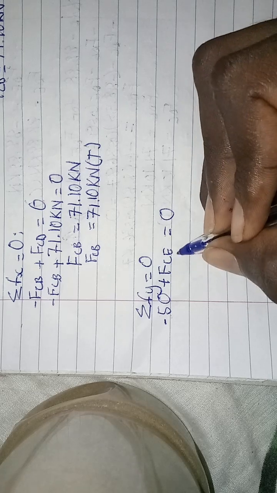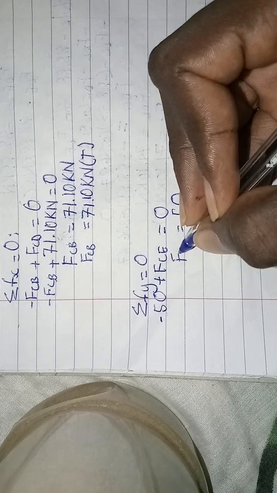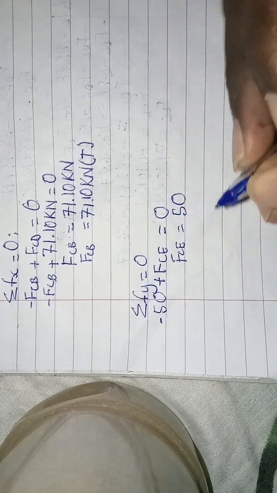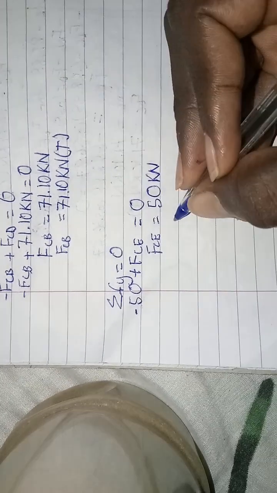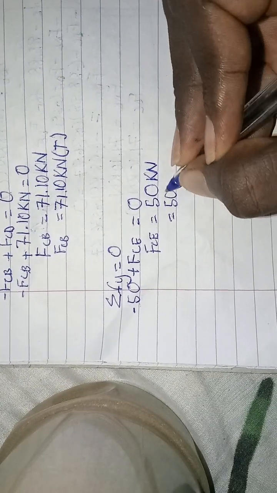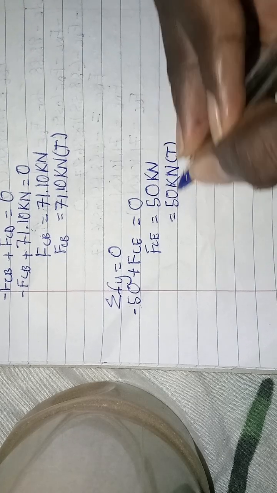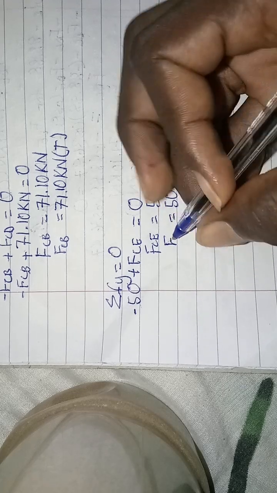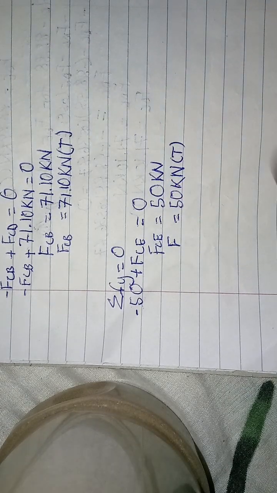So the 50 will cross the equal to sign to be 50 for force CE. So force CE is equal to 50 kilonewton. So it is under tension. So 50 kilonewton will bring your tension sign. It is positive because it is under tension.